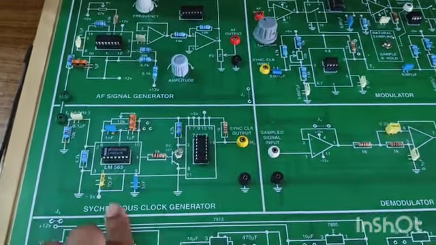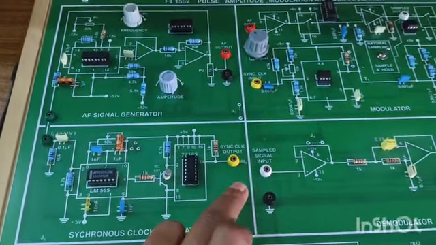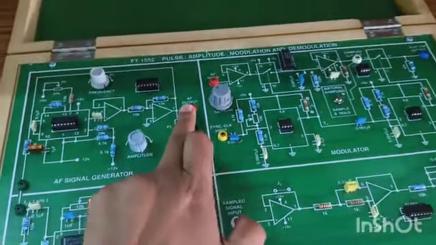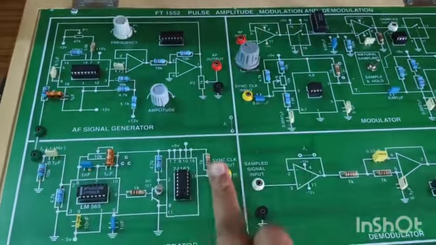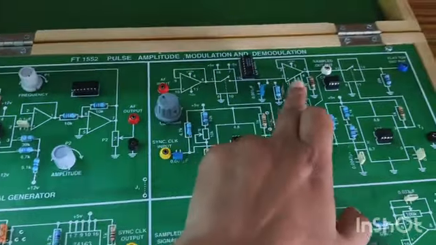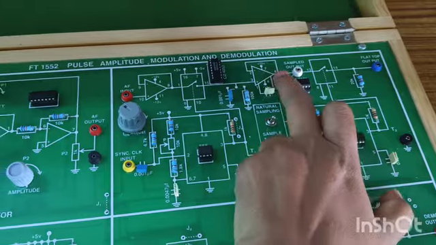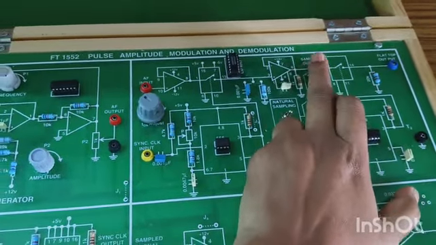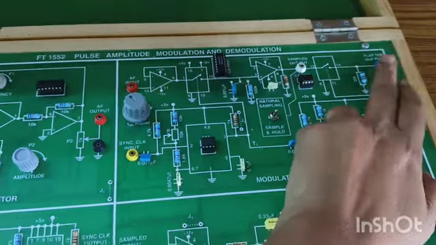Next we need to check whether the synchronous clock generator output is coming or not. So here we need to take the clock output. Then give this AF input here. This output is given as input here. Then this synchronous clock output is given as input here. Then we need to check for the sampled output or flat top output. Here we are going to get the sampling pulses, and the amplitude is the same as the message signal, and here we are going to get the flat top output.